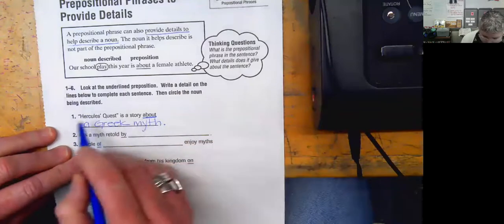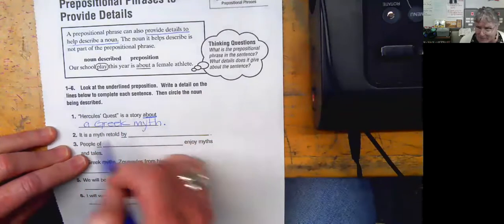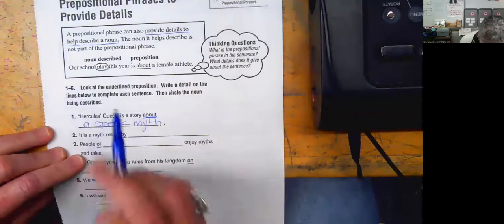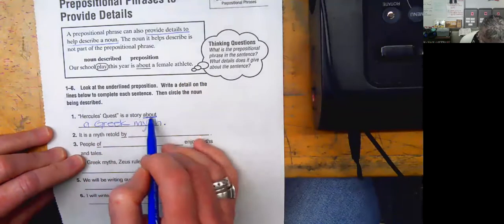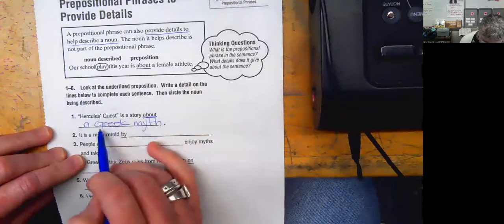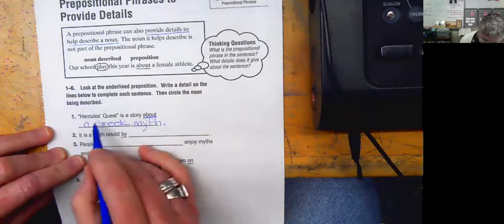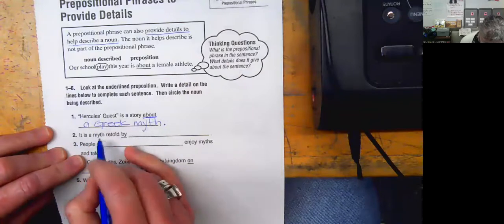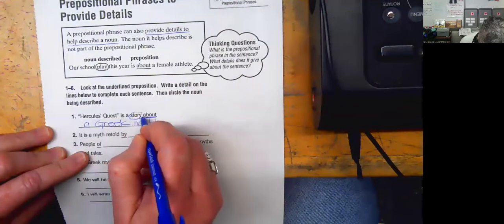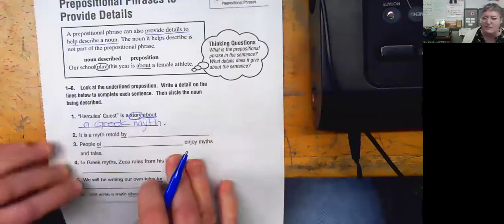I could also say Hercules' Quest is a story about Hercules. That would be a little less helpful. So I have the underlined preposition. I wrote a detail on the line below to complete the sentence, and now I'm going to circle the noun being described. Well, it's a story, right? So story is being described.